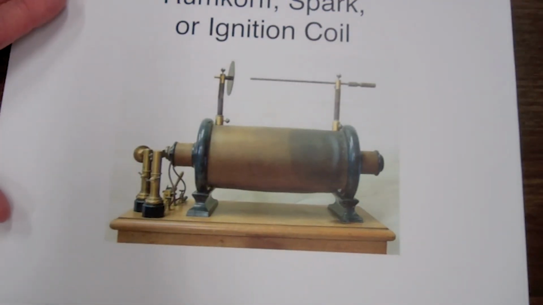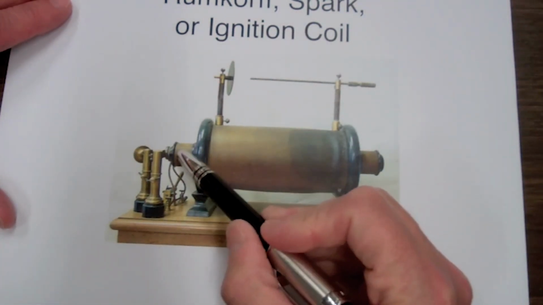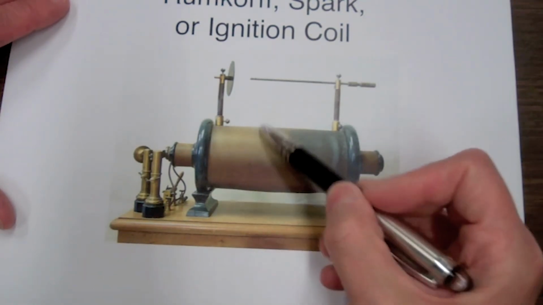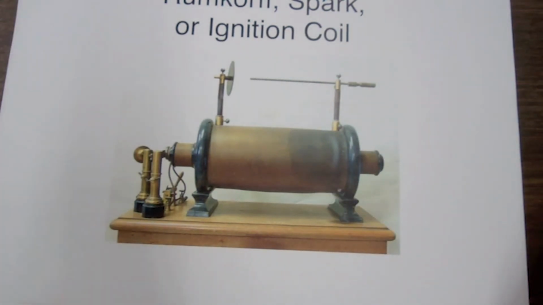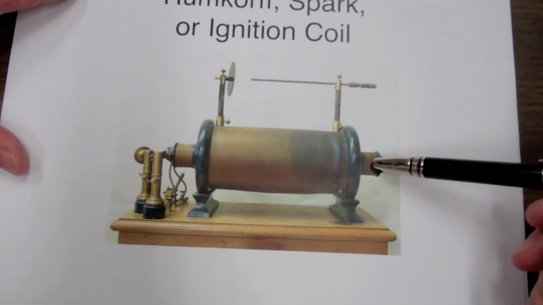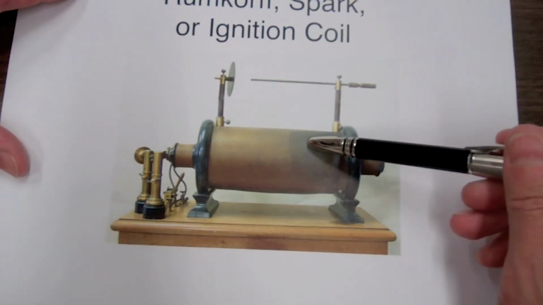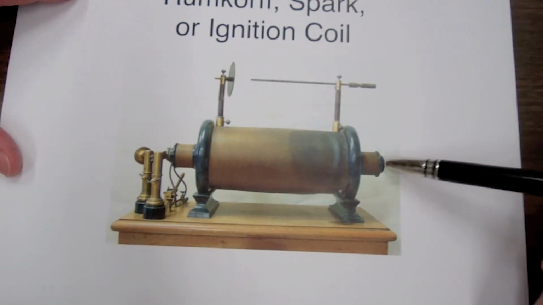In a spark coil, you have two coils. You have the primary coil, which will have the smaller diameter, and then the secondary coil with the larger diameter, and the primary fits inside the secondary. And in a car ignition coil, you'll have on the order of 150 turns on the primary and 15 to 30,000 on the secondary. So the secondary will have many more turns than the primary.